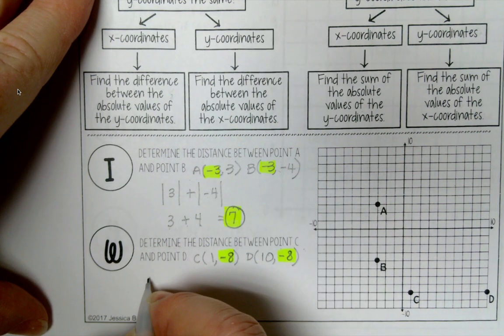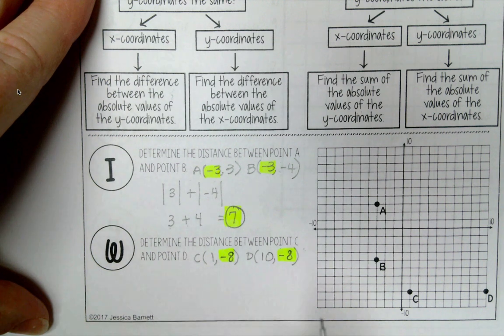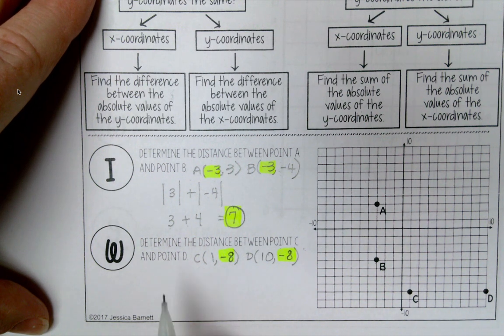So the difference. Okay, so here's the thing. When we're dealing with absolute value, it's always going to be positive. Distance is always going to be positive. So we're going to find the difference.